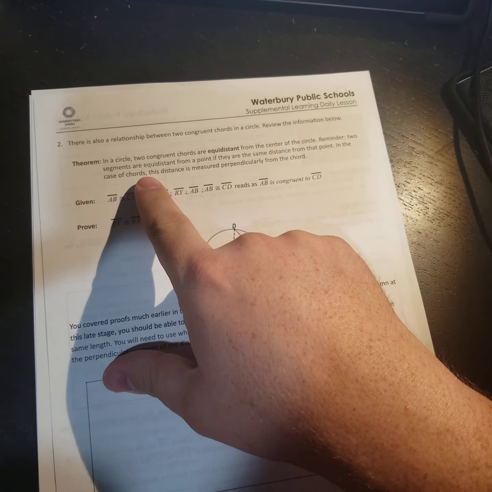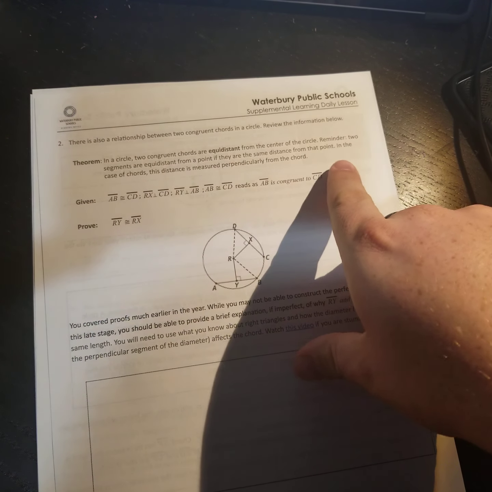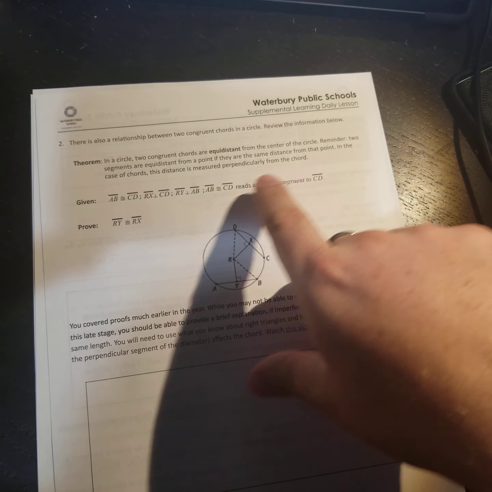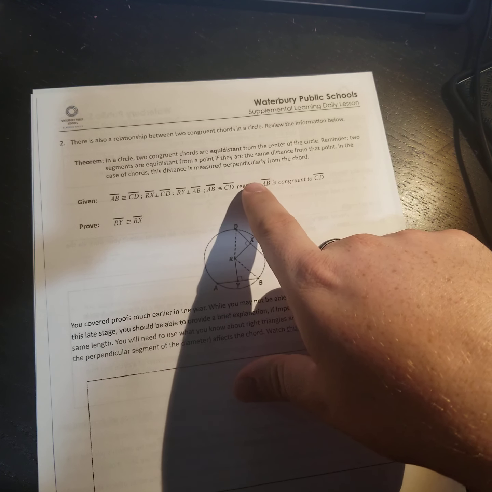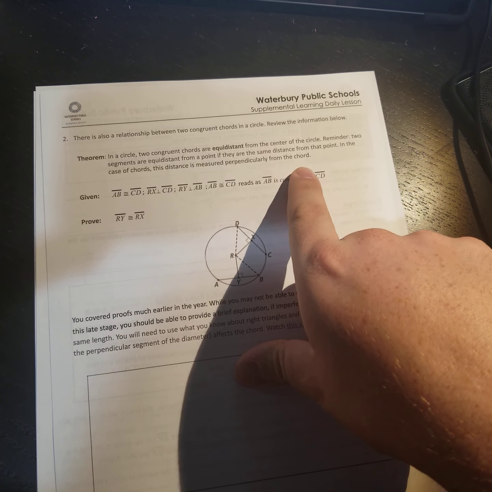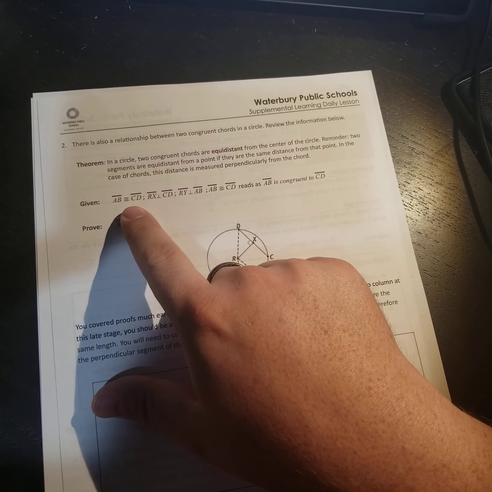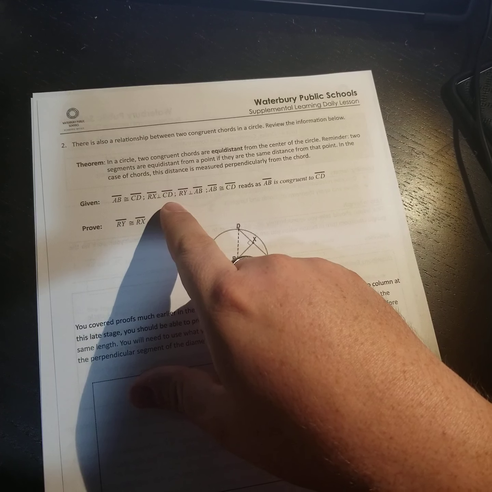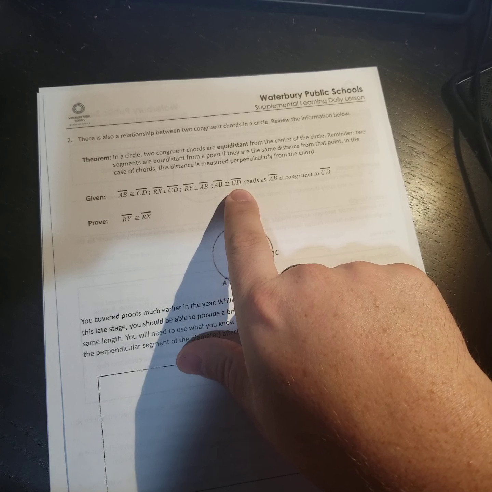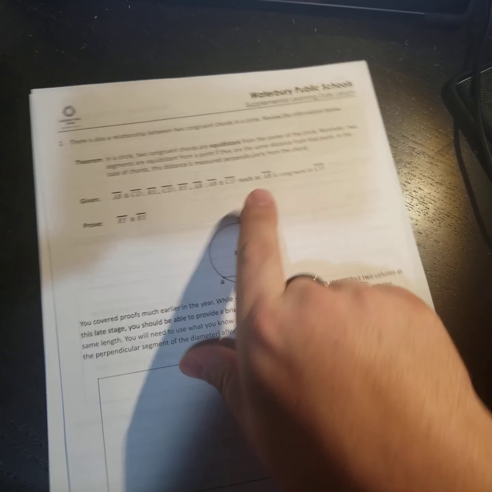In a circle, two congruent chords are equidistant from the center of the circle. Remember, two segments are equidistant from a point if they are the same distance from that point. In the case of chords, this distance is measured perpendicular from the chord. Given AB is congruent to CD, RX is perpendicular to CD, RY is perpendicular to AB is congruent to CD. Reads as, wait, what?